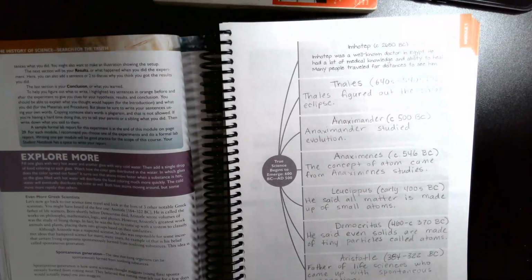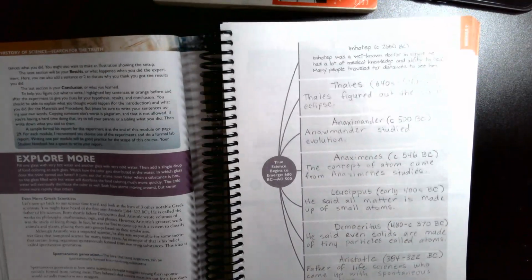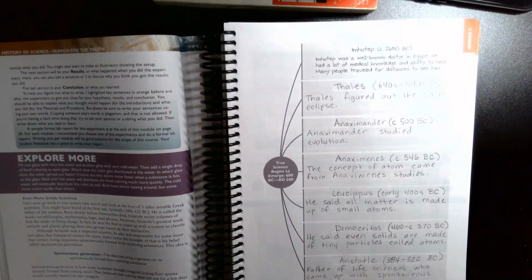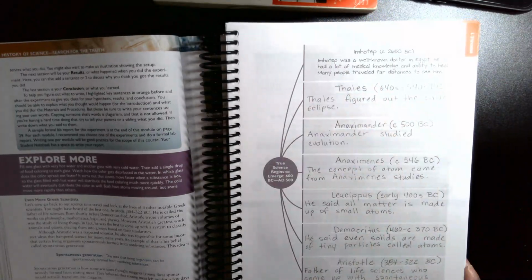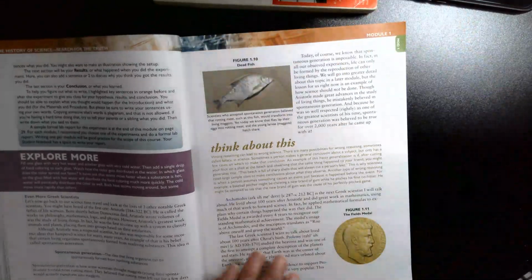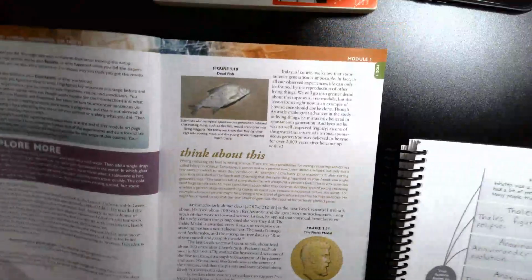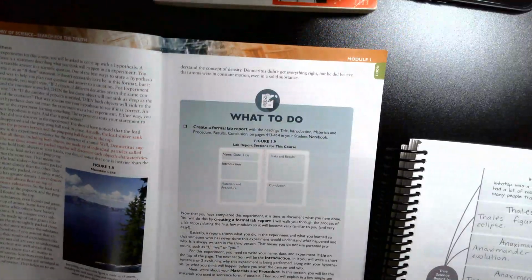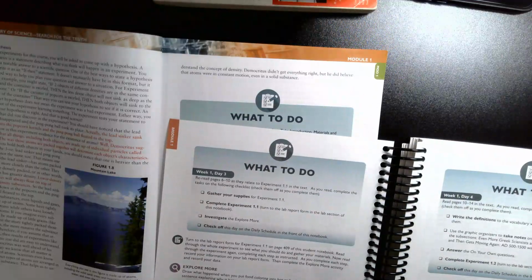Because as you're reading, you also want to write your own thoughts. So Aristotle definitely goes there. These are all the scientists, okay? And yeah, so then we continue from there. So let me see what we've done so far.